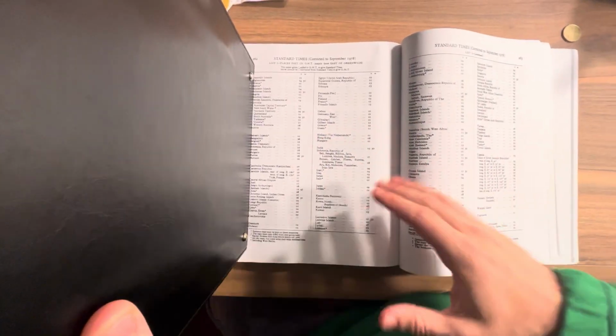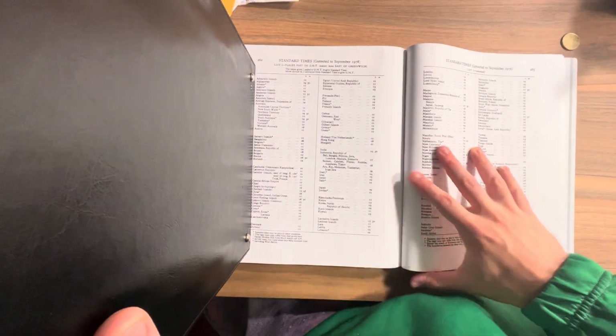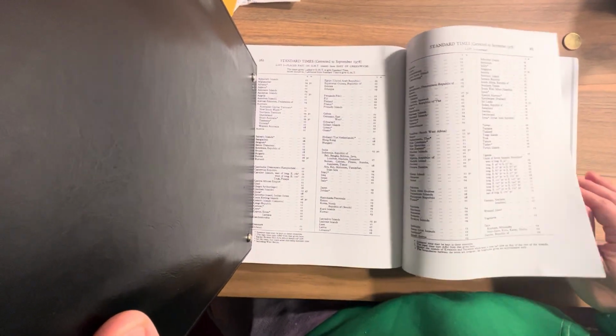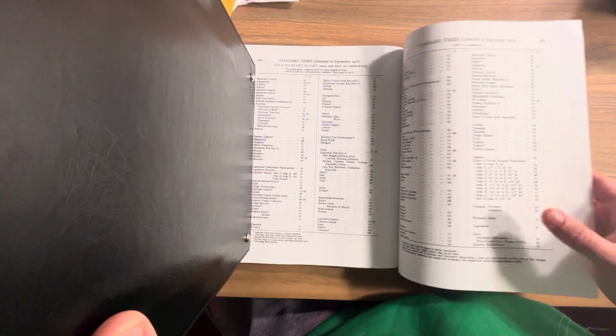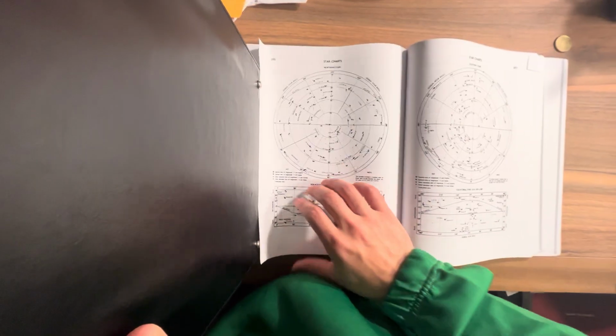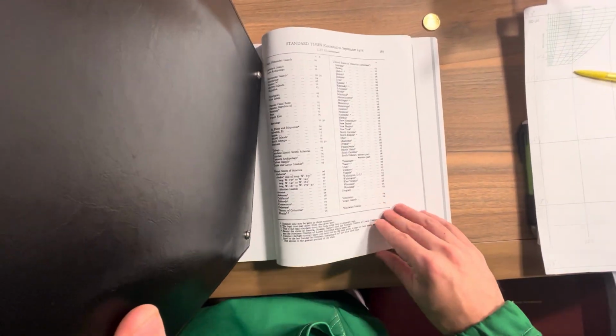These are time zones. A useful reference, not really for CelNav, but just in general for navigation, explaining what central meridians each country or each region of a country uses for its central time, or if it has multiple time zones, what those are. Continue through. You can see right here is the US, and it lists each state and what time zone it uses.